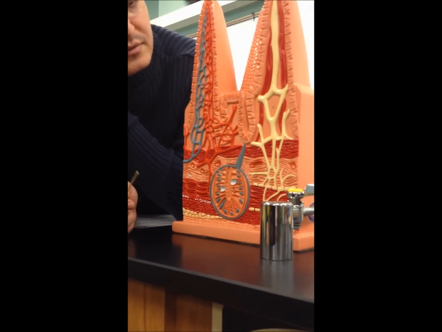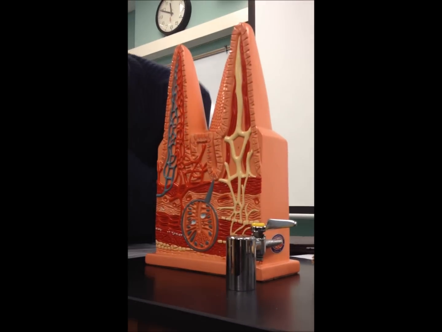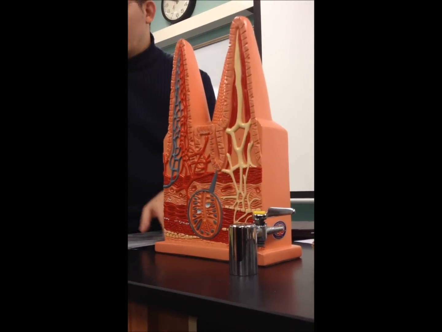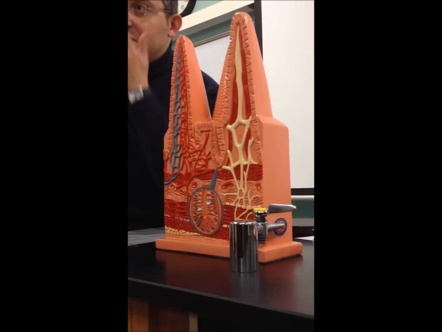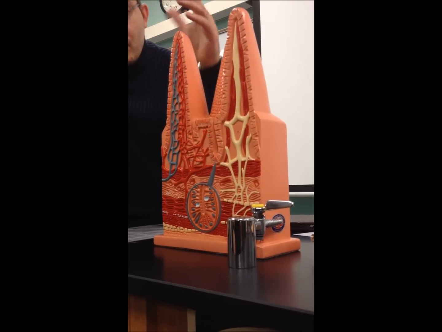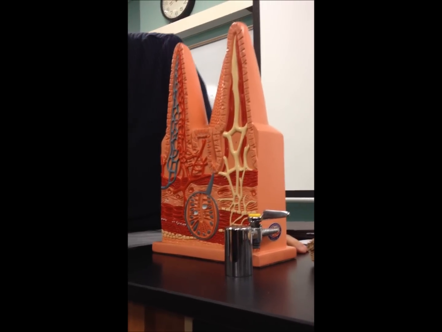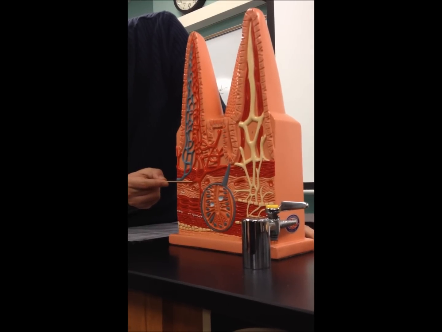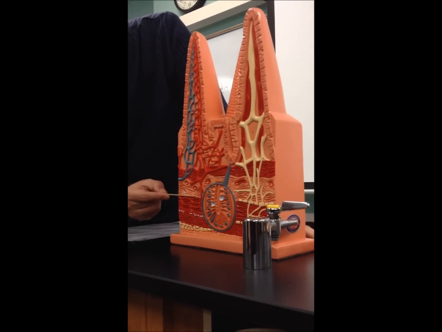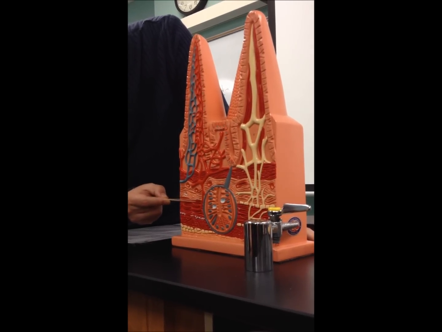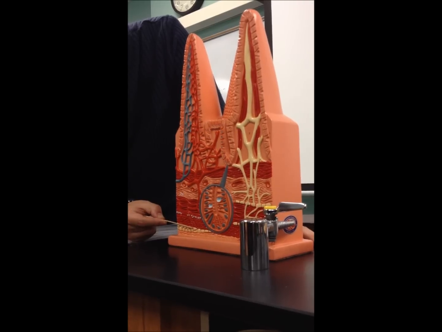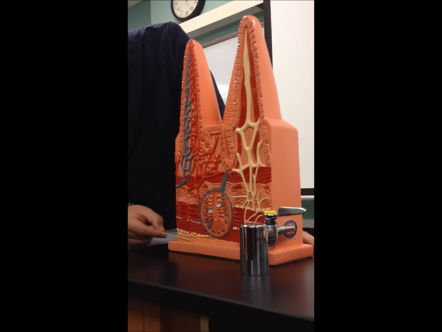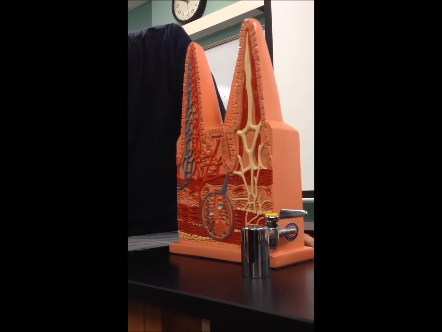Again, all this shows the layers forming the wall of the small intestine. Four layers. From here all the way down to here, mucosa. From here to here, submucosa. From here to here, muscularis externa. Then after the muscularis externa, serosa. Okay, so let's understand the mucosa first.